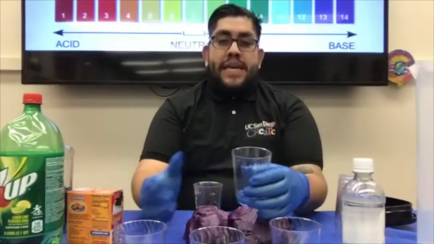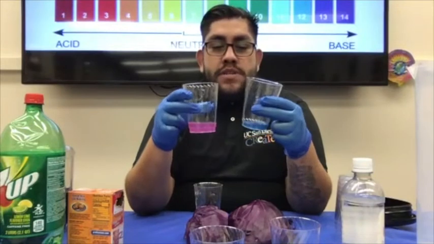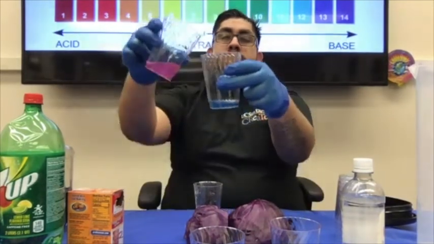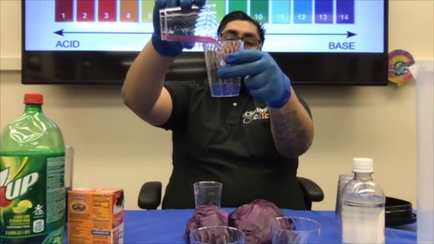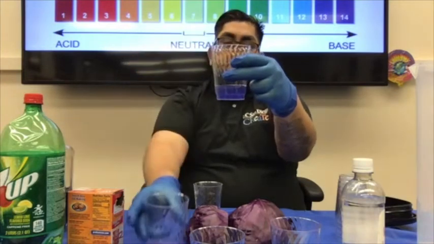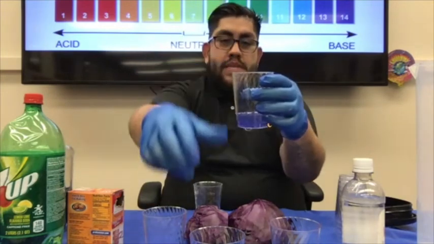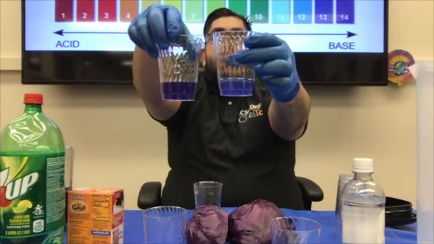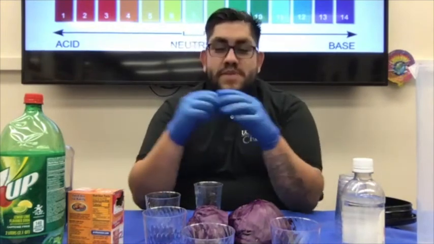When you react a base and an acidic component, they neutralize each other. So here we're going to do a neutralization process. And we're going to see what actually happens, okay? So what happened here, we kind of went back to a color that we originally started. So that's what we want to get. So when we neutralize something, we'll go back to canceling each other out.